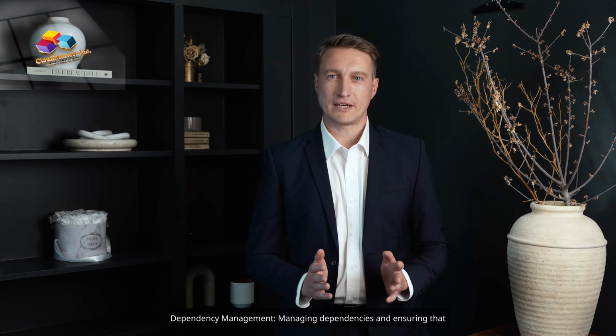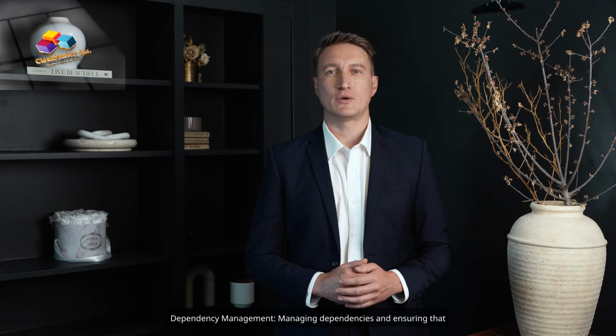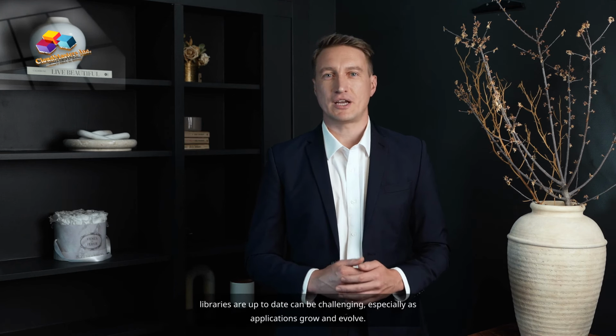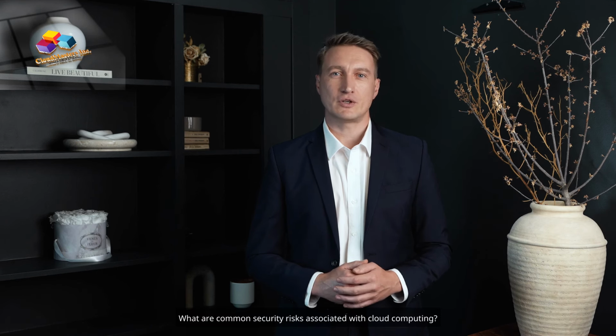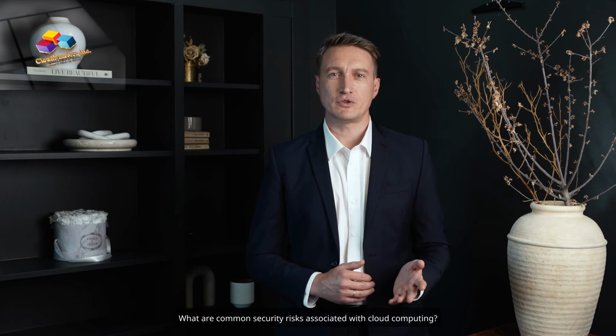Dependency management: managing dependencies and ensuring that libraries are up to date can be challenging, especially as applications grow and evolve. Cloud security. Question 11. What are common security risks associated with cloud computing?